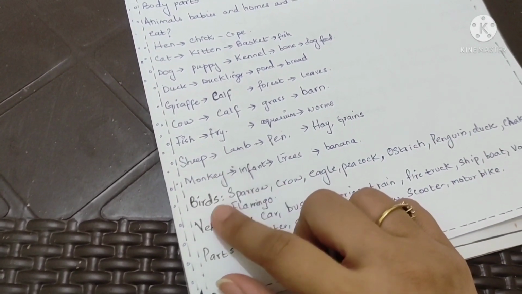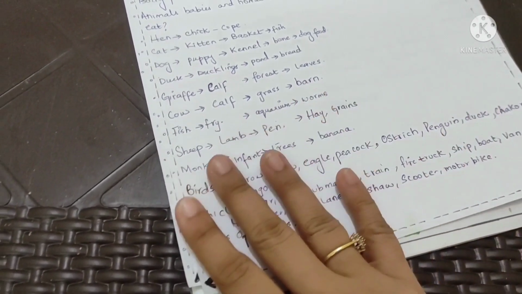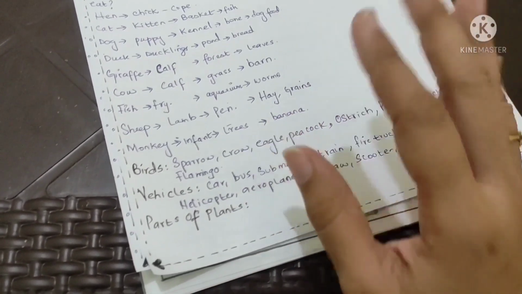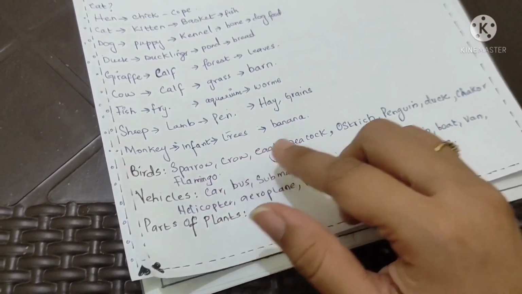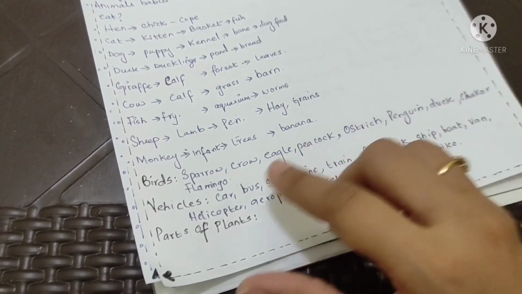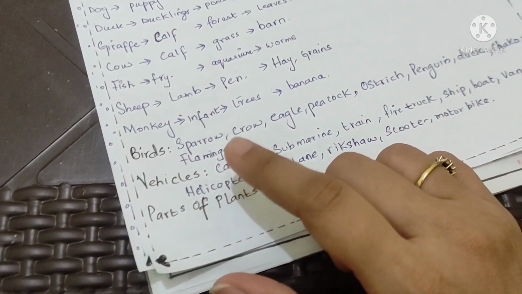Let's move on to the birds. You can definitely introduce more birds, but these are the ones I've been taught. Maybe more, but you can focus on these. Sparrow, crow, eagle, peacock, ostrich, penguin, duck, chakor, flamingo. Okay, moving on to vehicles.